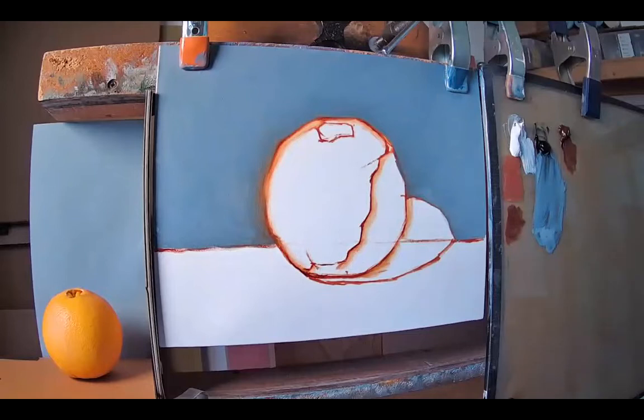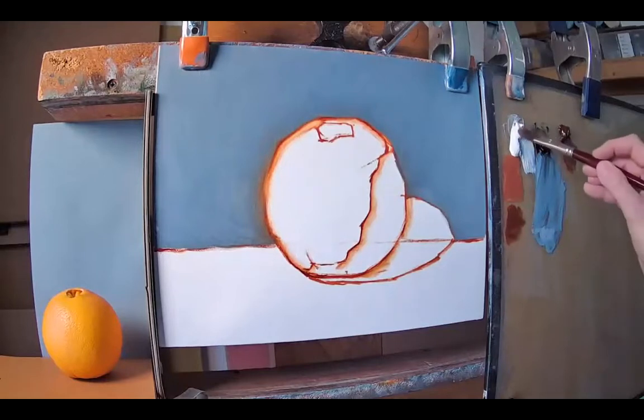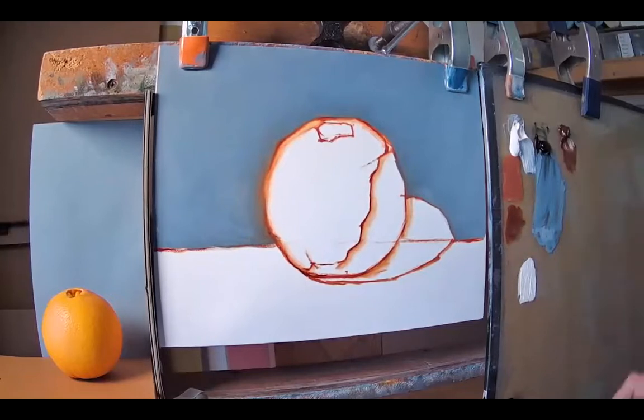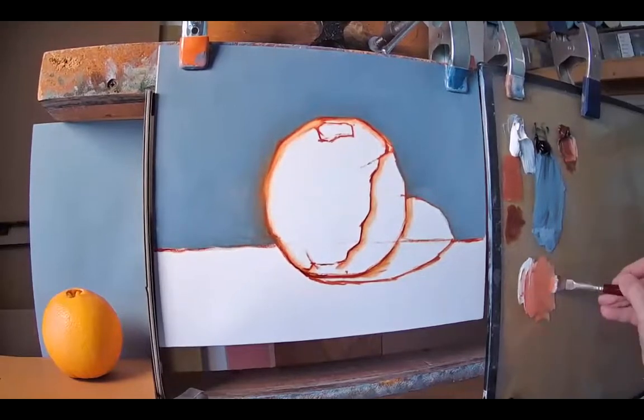Now looking again at value, last week we looked at the value difference between the surface of the paper and the background. I should have this wall extend further out. The values are about the same, but the back wall, the surface that the object is sitting on, is just a hair darker than the back wall. Now that's also a much warmer temperature, as people I think can see.